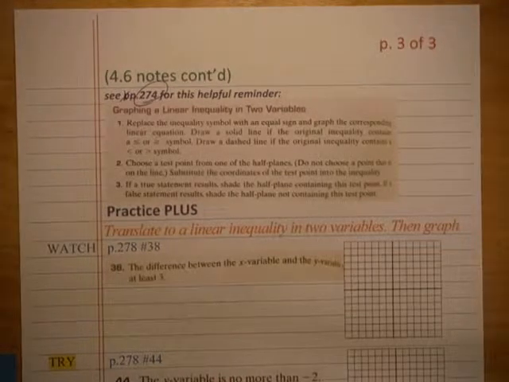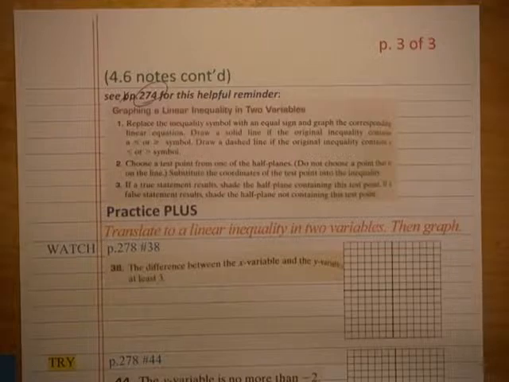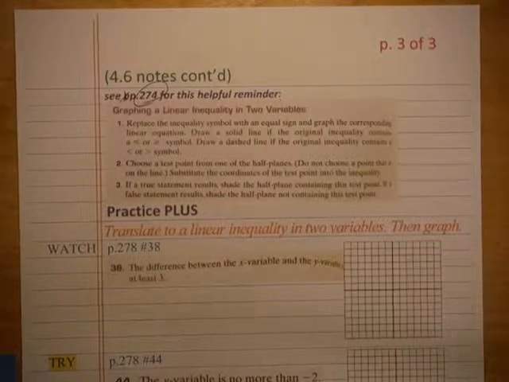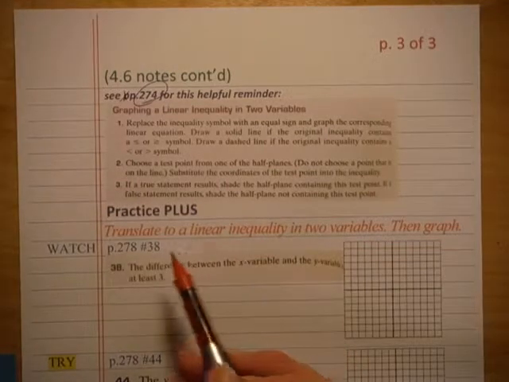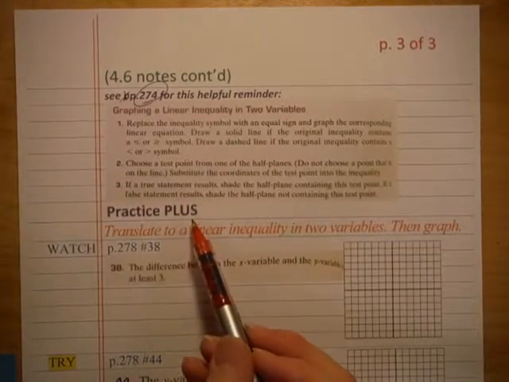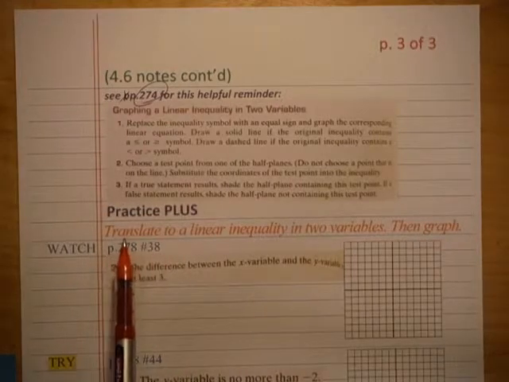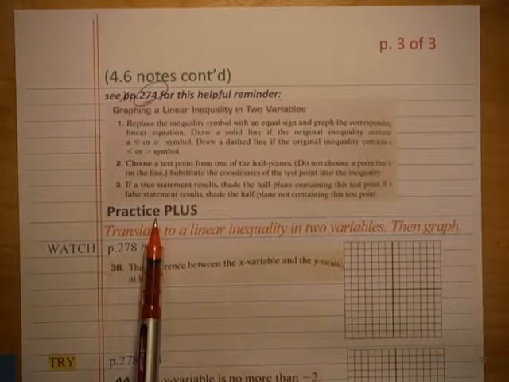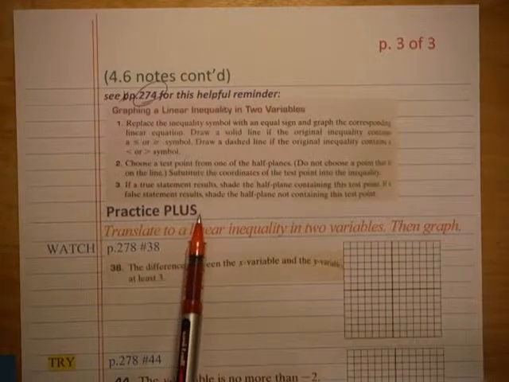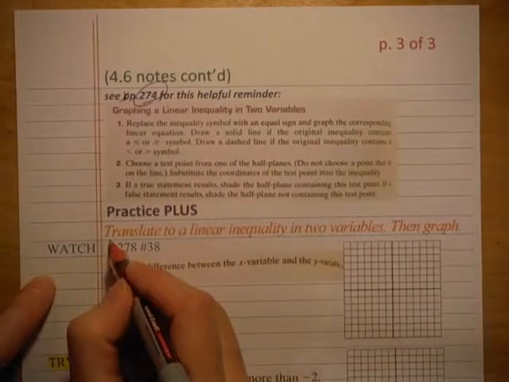Hopefully this section has been fairly straightforward for you. If you're still kind of working on your graphing skills from earlier in the chapter, maybe this will help solidify it. We'll move on to some practice plus problems as we finish up here in this section. And so we can expect two things at once. Not only what we're doing now, which is graphing linear inequalities, but something else we've done before. And in this case, it'll be to translate.